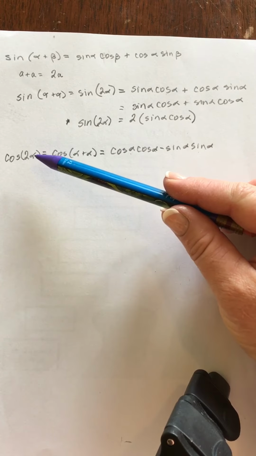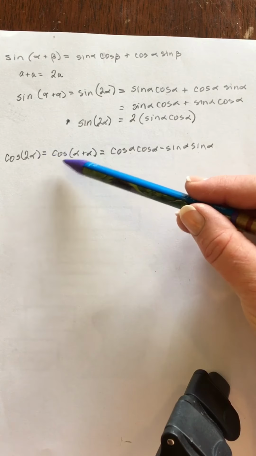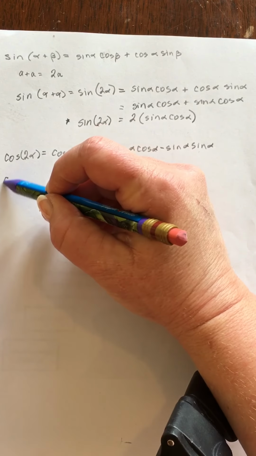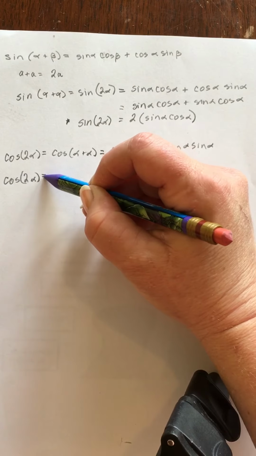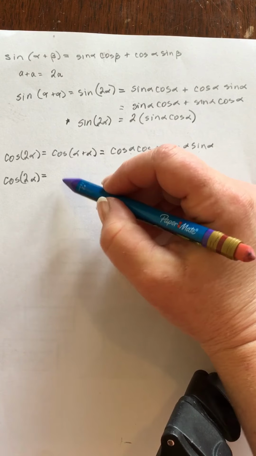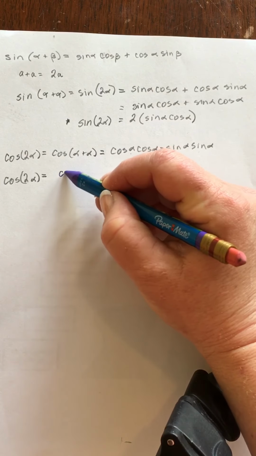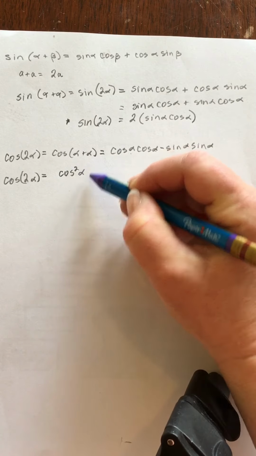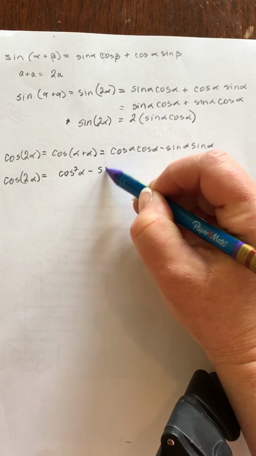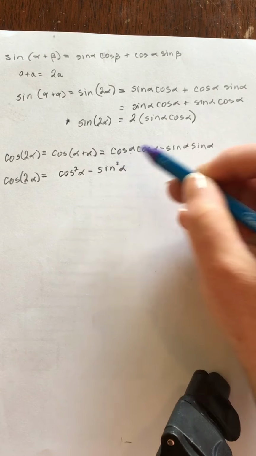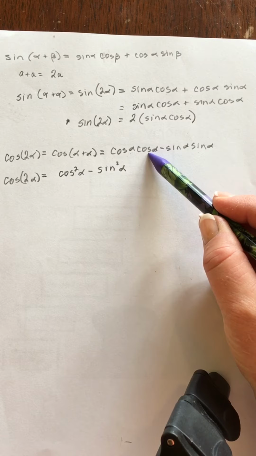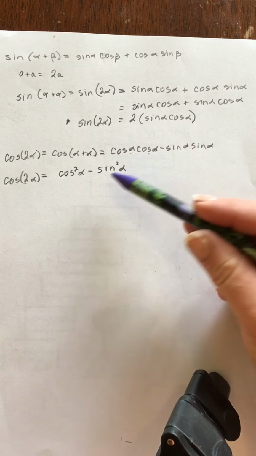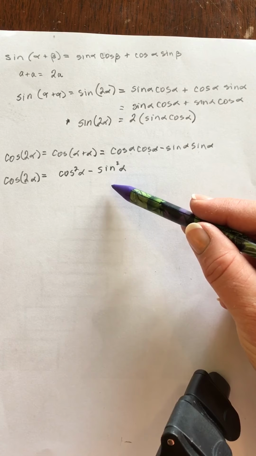Okay, so that is going to give us cosine of 2 alpha equals cosine squared of alpha minus the sine squared of alpha. Okay, we just simplified those. Cosine times cosine is cosine squared. Okay, so then we're going to use the Pythagorean identities to rewrite this in a couple of different ways.